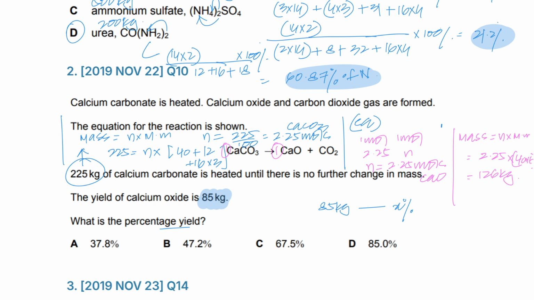The reason why I'm writing kgs and not grams is because I took this in kgs. So the answer that I'm going to get is also going to be in kgs, right? So I'm going to get 126 kgs. Now, this is the mass that I would have gotten, theoretically speaking, if there were no losses. But in reality, in my factory, I'm only getting 85 kg.